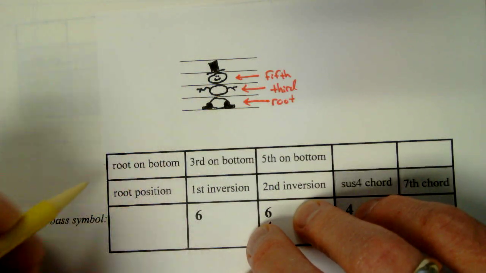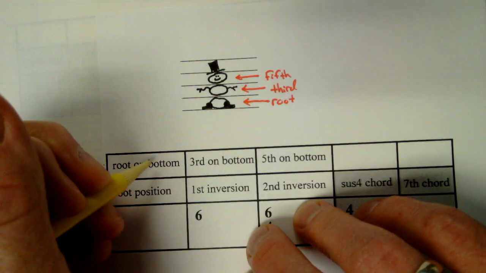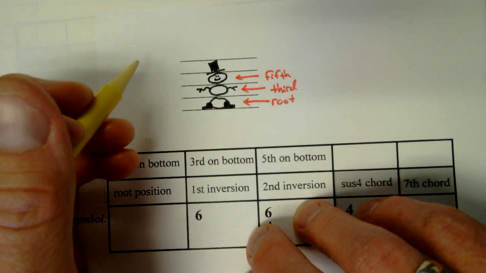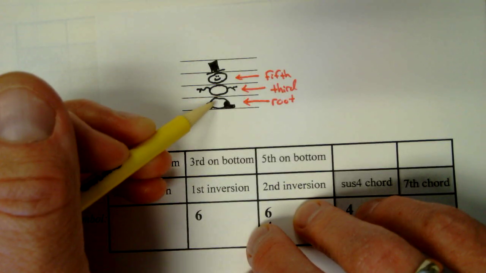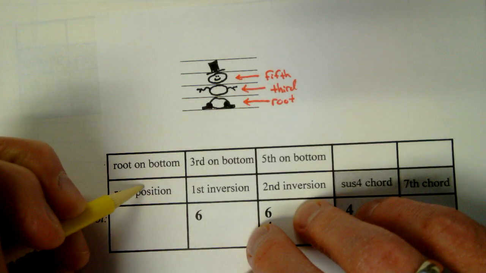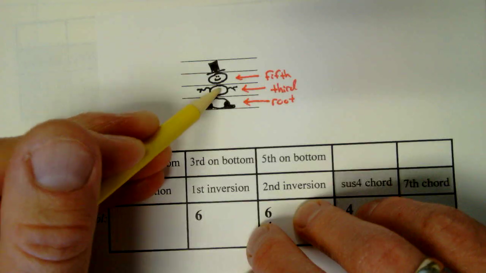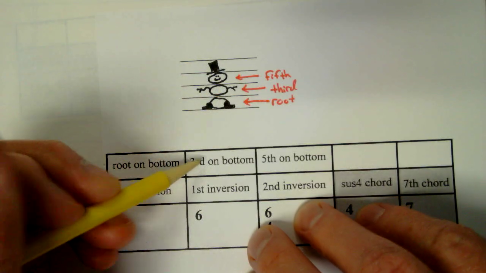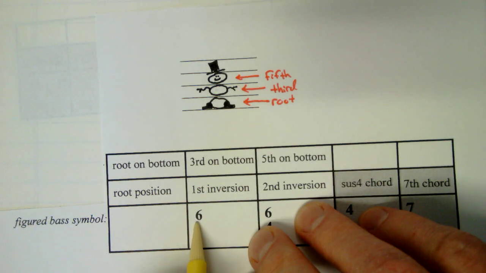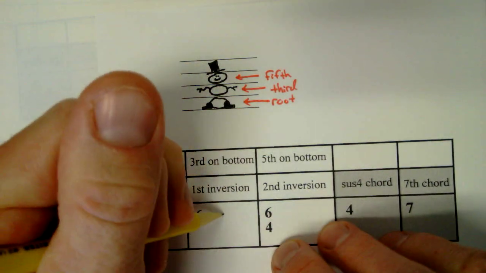And when you are determining the inversion of the chord, what you need to do is determine which member of this triad is on the bottom. In other words, which member of the triad is the lowest note in the texture. If the root is on the bottom, we call that root position. If the third of that triad, in other words, this one, is on the bottom, we call that first inversion. The figured bass symbol for first inversion is 6. Also sometimes 6-3, but that doesn't happen very often.